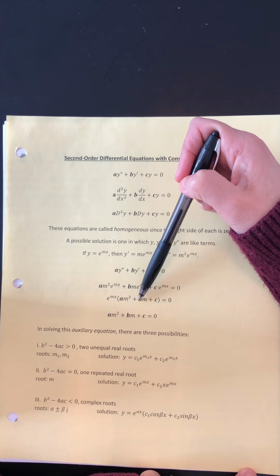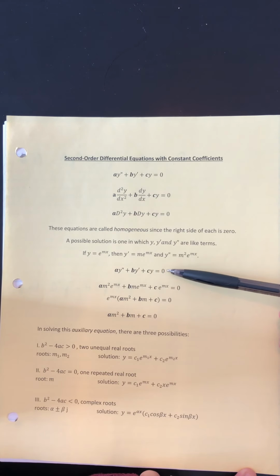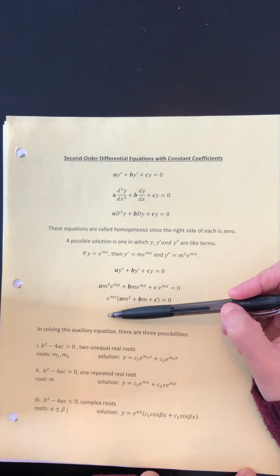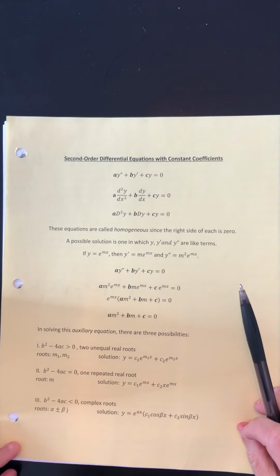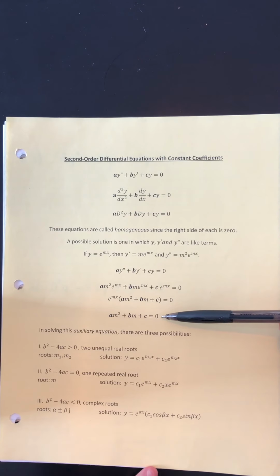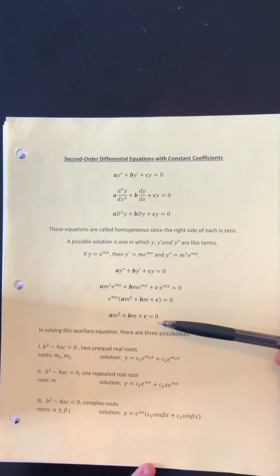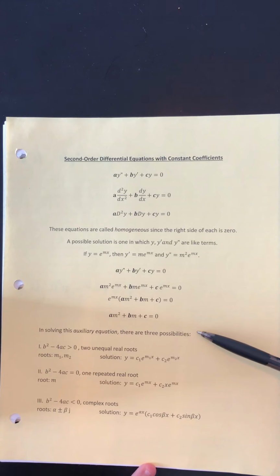So that means that am squared plus bm plus c is equal to 0. From the original equation here, we find that this will be true only if this is true, and this is simply a quadratic equation. So like any quadratic equation, there will be three possibilities. We call this quadratic equation the auxiliary equation for the original differential equation. Look how closely it resembles it. And there are three possibilities.